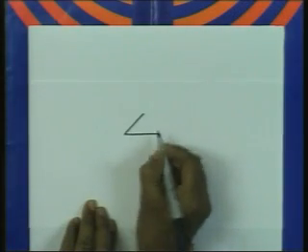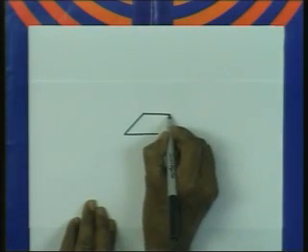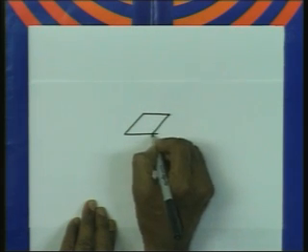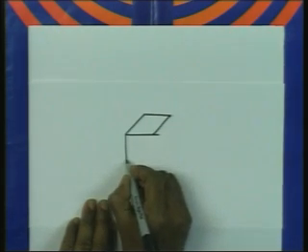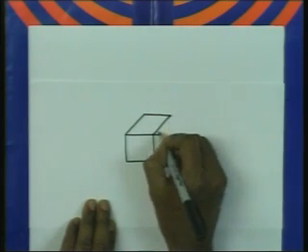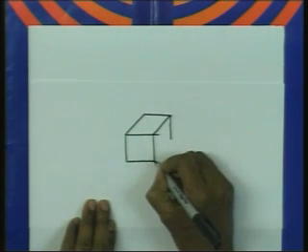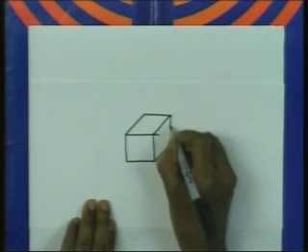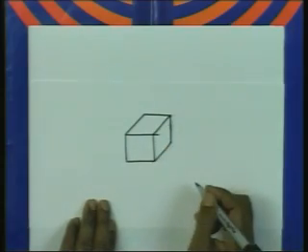Now, to indicate the stresses at a point, we try to consider, as I have said earlier, a unit cube or an infinitesimal cube, and the intensity of the forces acting on these faces are nothing but the stresses at the point.